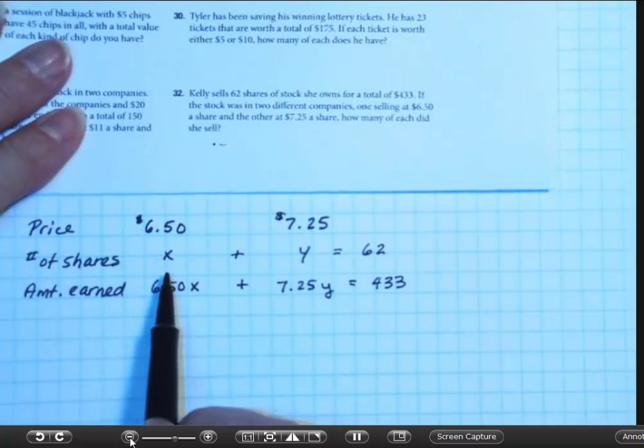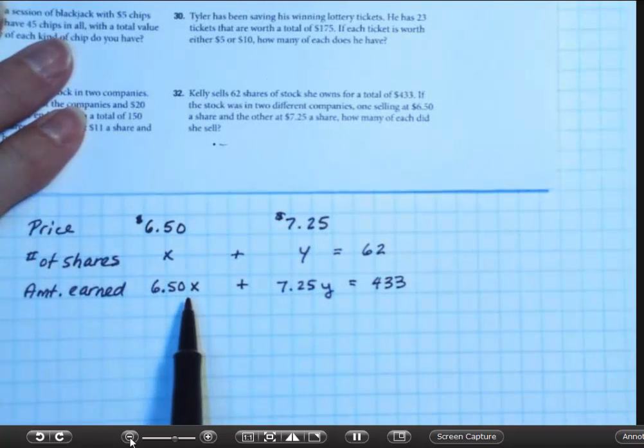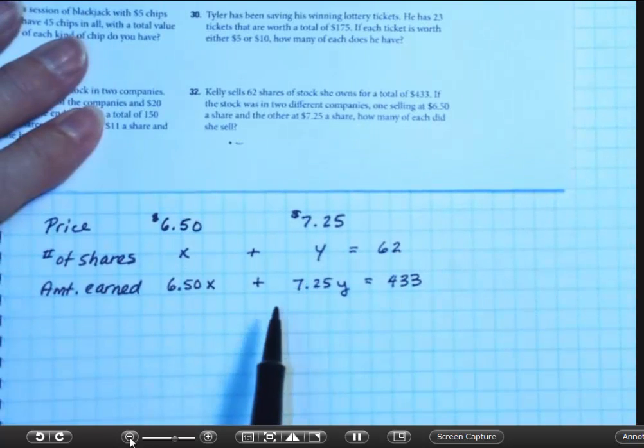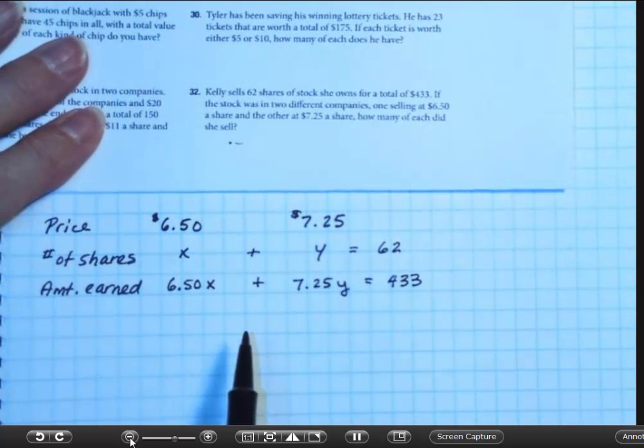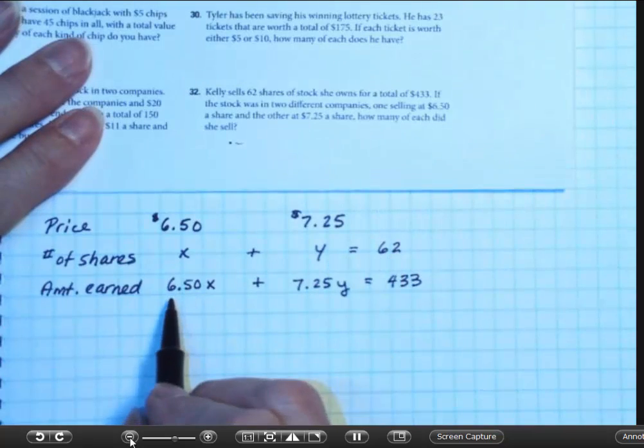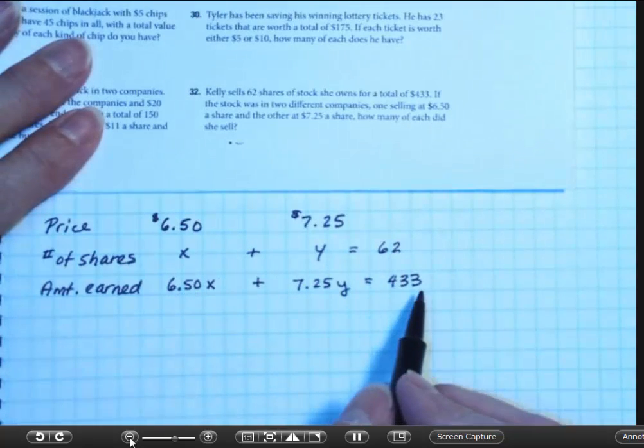So we can either use graphing, which doesn't make sense. We can use elimination, or we can use substitution. And I'm going to do this problem using elimination. So I have X plus Y equals 62, and 6.50X plus 7.25Y equals 433.